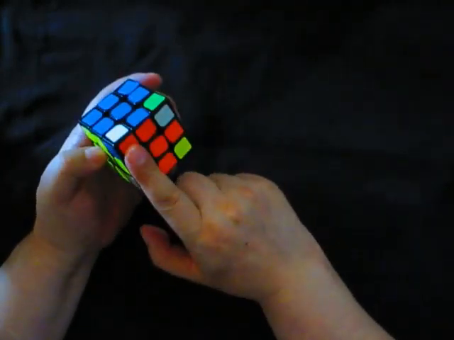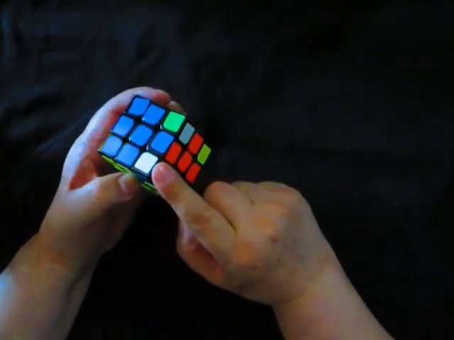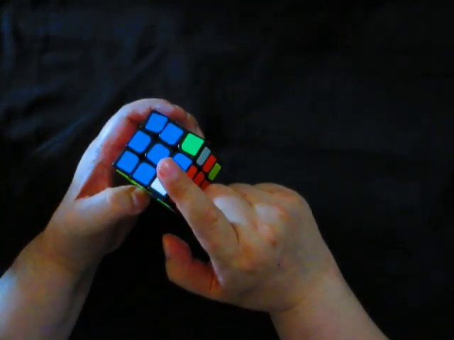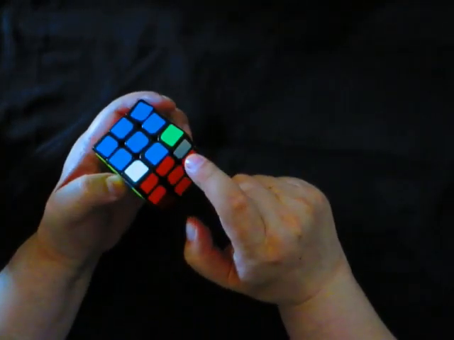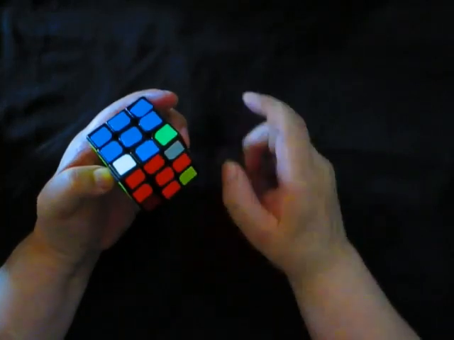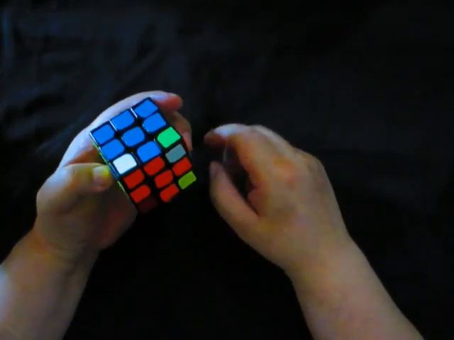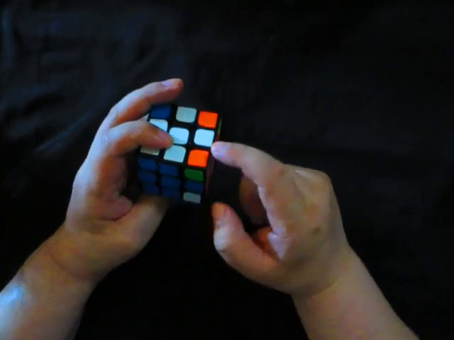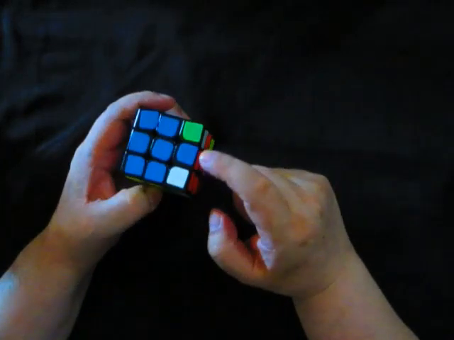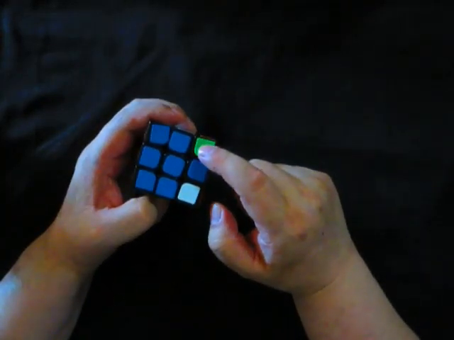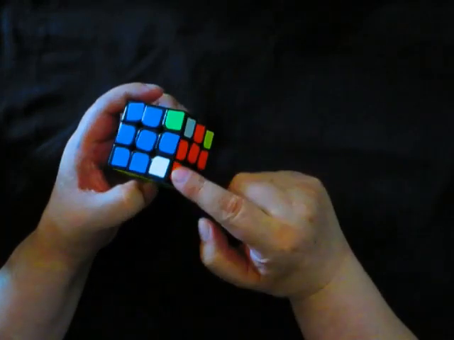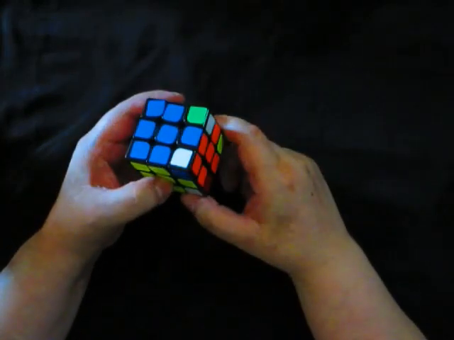Okay, so this piece dives up like this, and it does a belly flop into this spot right here, right? So the white is facing that way, and the blue side is facing up, and the orange side just stays where it is.